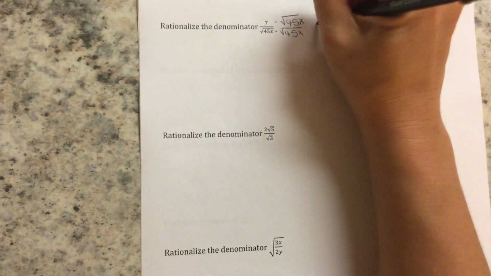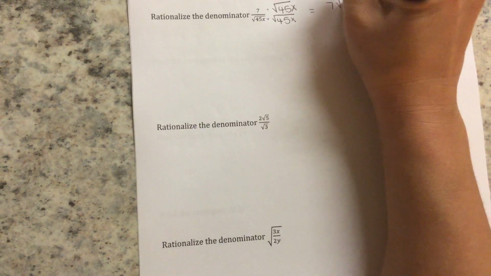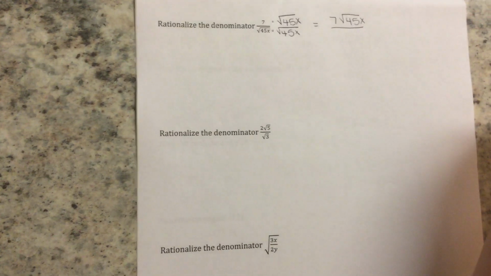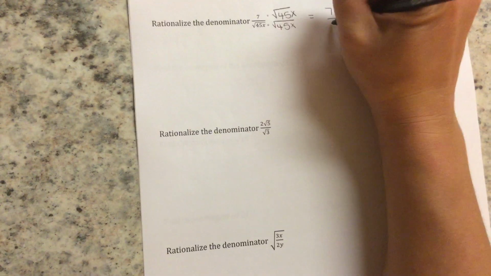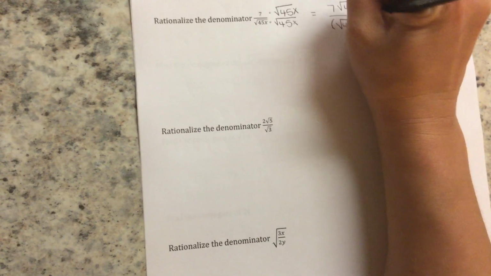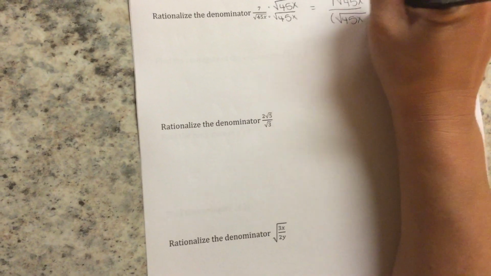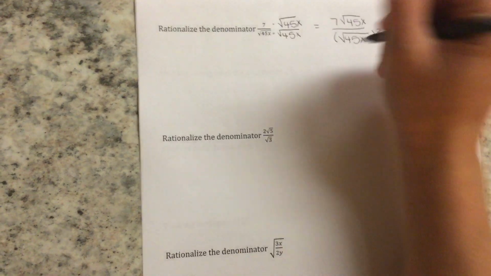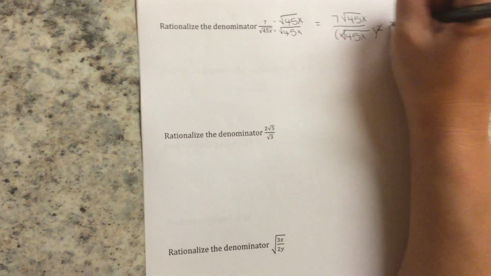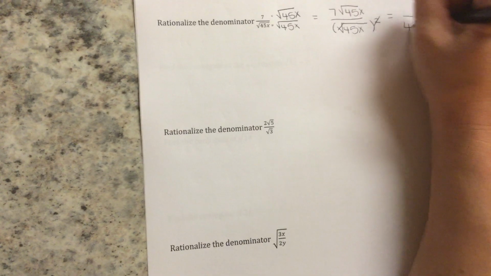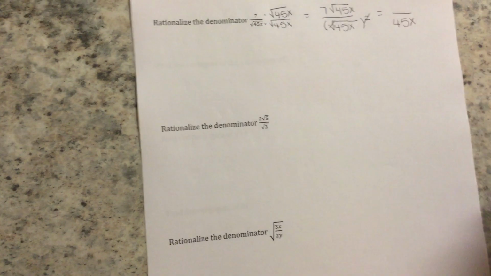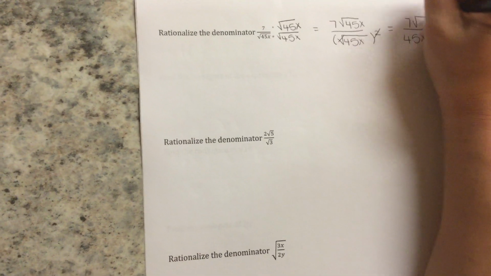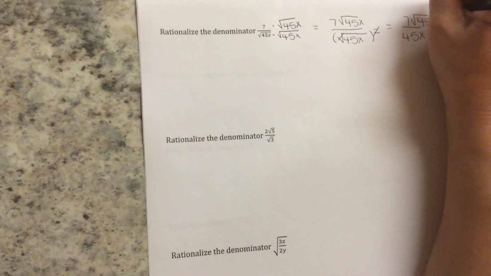Because that will give me up top 7 square root of 45x, over the square root of 45x times the square root of 45x. So I have the square root of 45x twice, so the square root of 45x squared. Square root and squared are going to cancel each other out. So on the bottom, I'm just left with 45x. And again, on the top, I'm left with 7 times the square root of 45x.